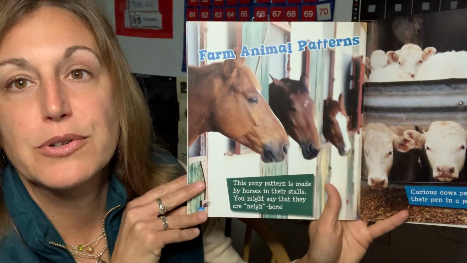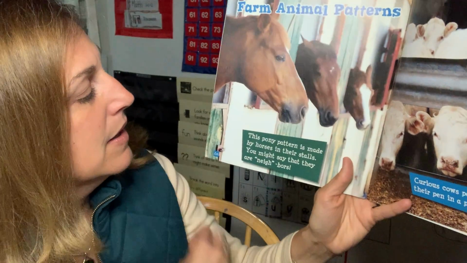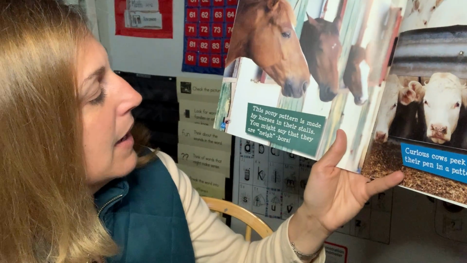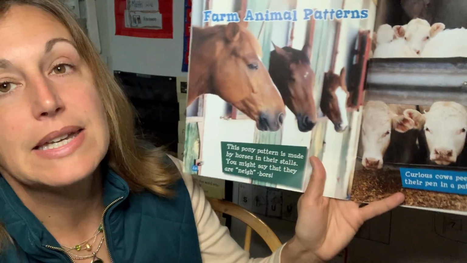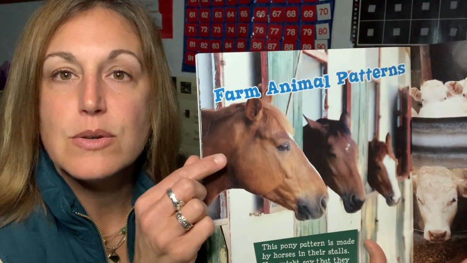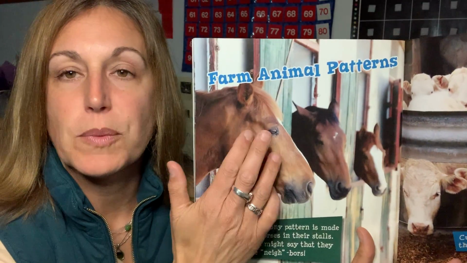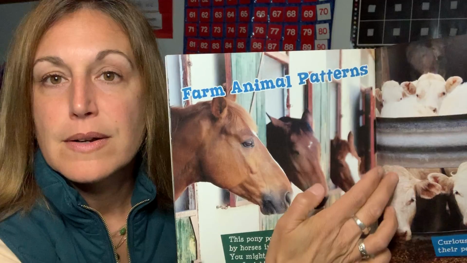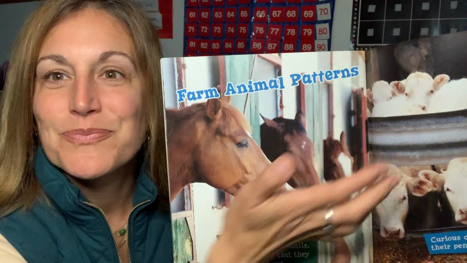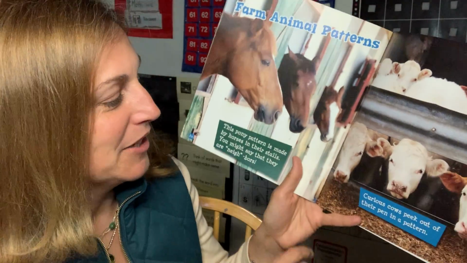Here's another new chapter, Farm Animal Patterns. This pony pattern is made by horses in their stalls. You might say that they are neighbors. So here, can you see the pattern? It was a little tricky at first for me. So there's horse head, green door, horse head, green door, horse head. What would come next? Green door, that's right.